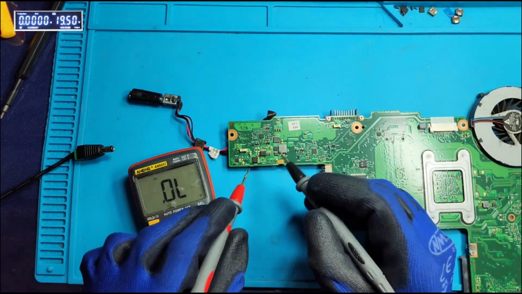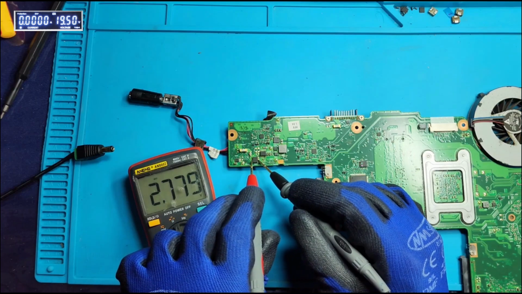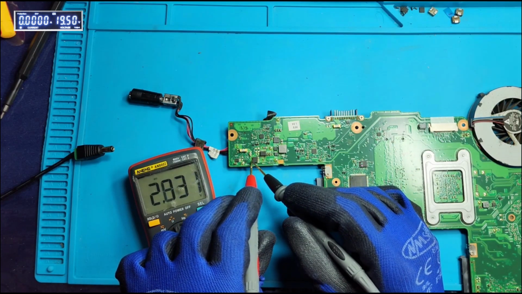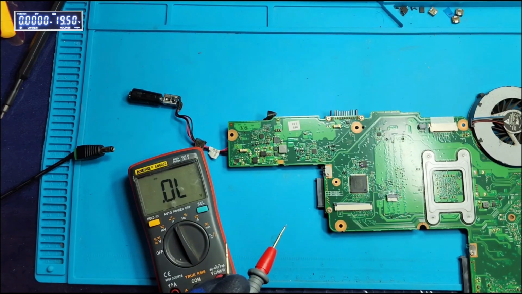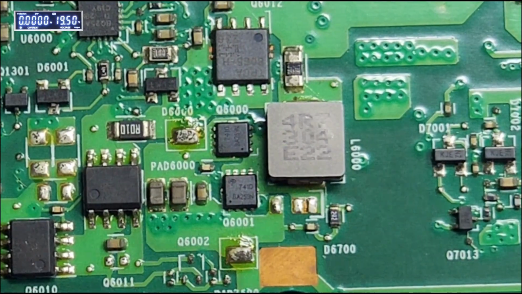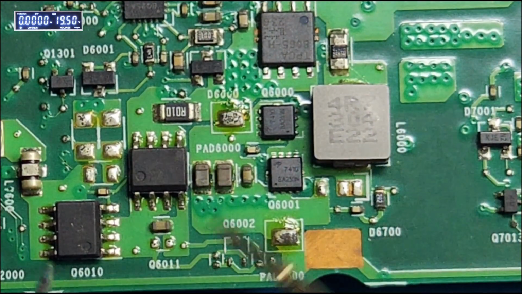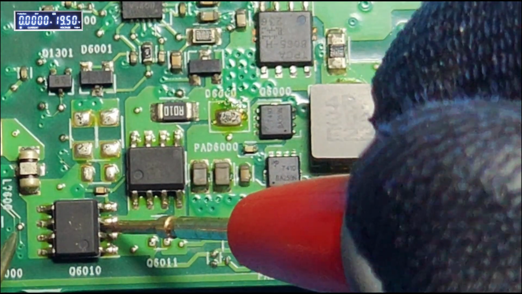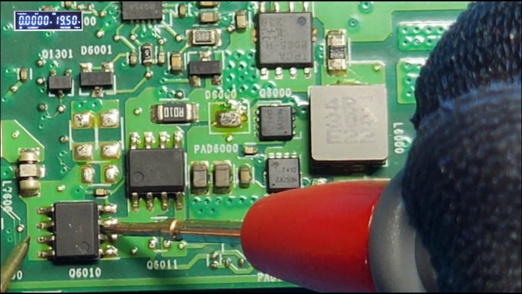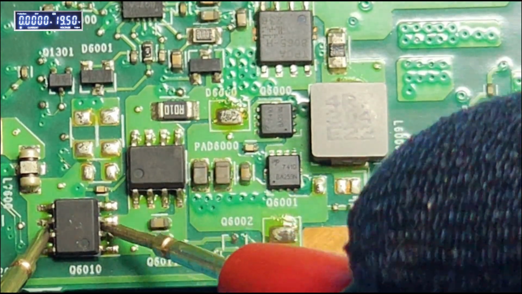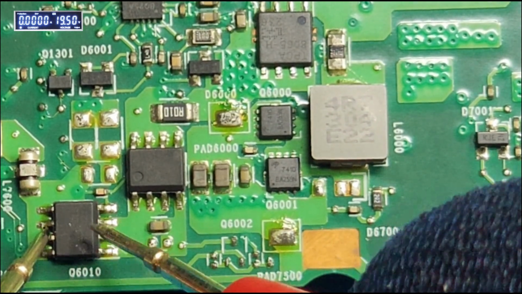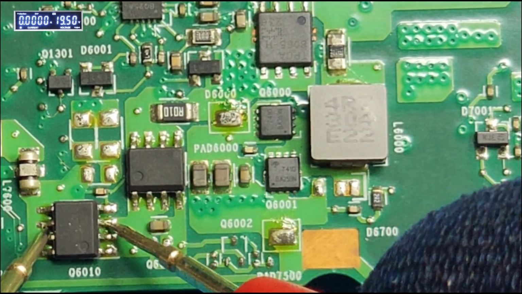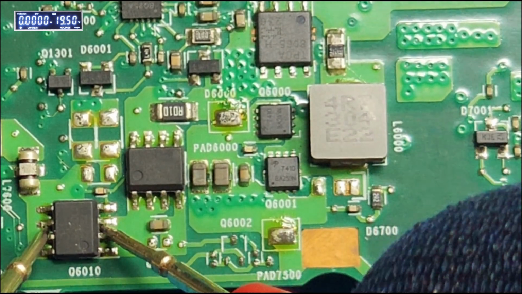And if I reverse the probe, I will get a higher value, which means now the diode direction is reversed. So we are reading a value around 400 when we probe this way, the positive probe on the source and negative probe on the drain. When we probe this way, the diode direction is towards this side. So from source to drain, it's an N-channel MOSFET.